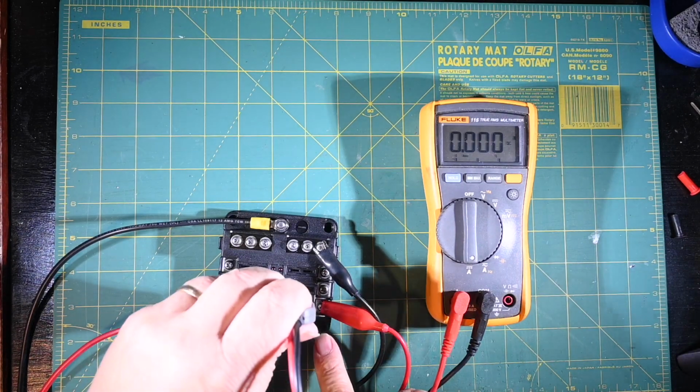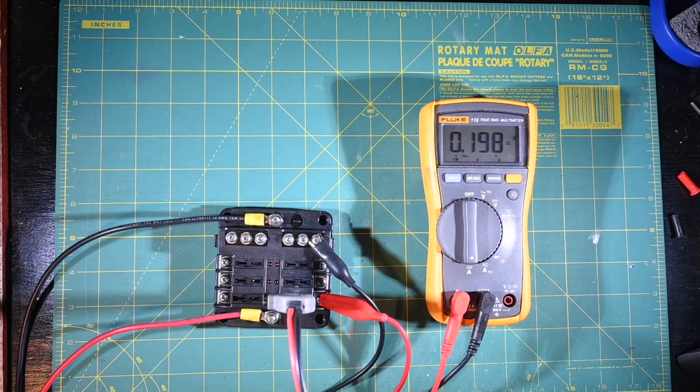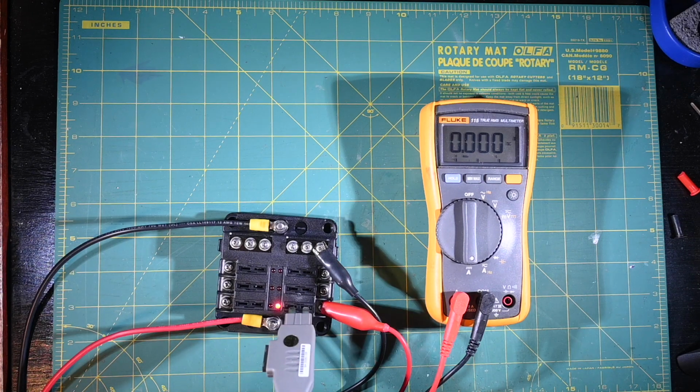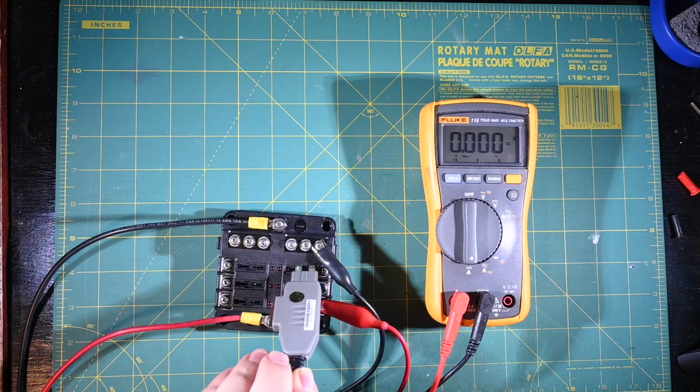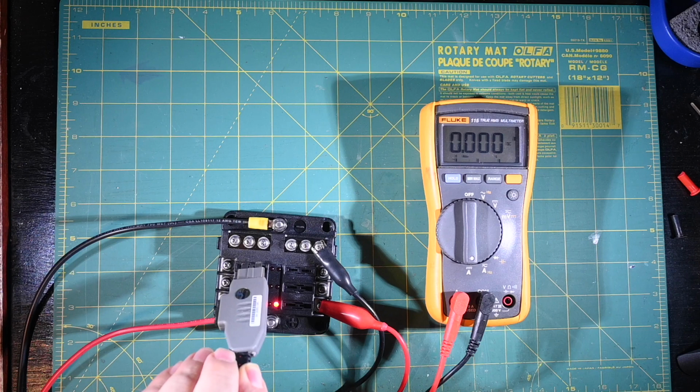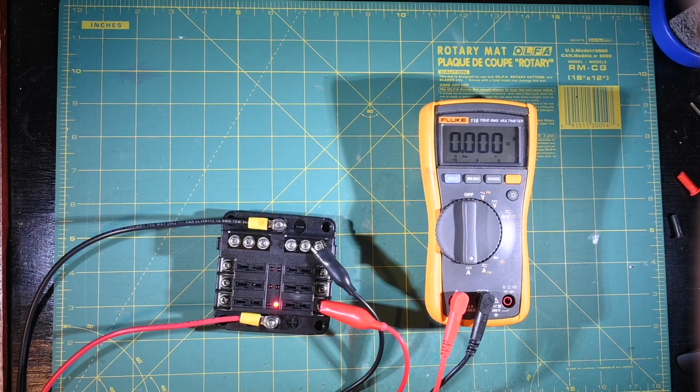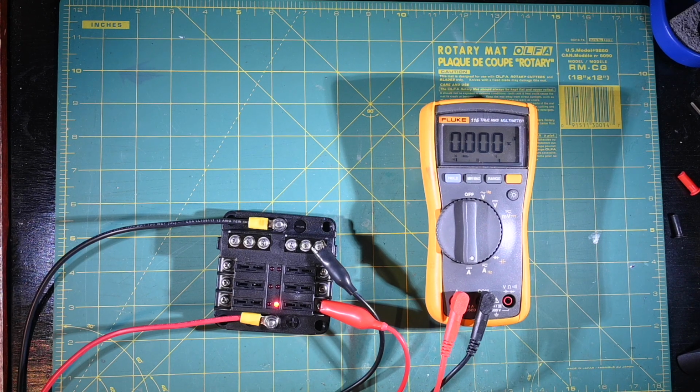Now we can plug this in. There we go. And then we can rapidly go from circuit to circuit by plugging this adapter into each slot. So that's a pretty good option, very low cost. And I'll put links in the description and on my website where I got these products.